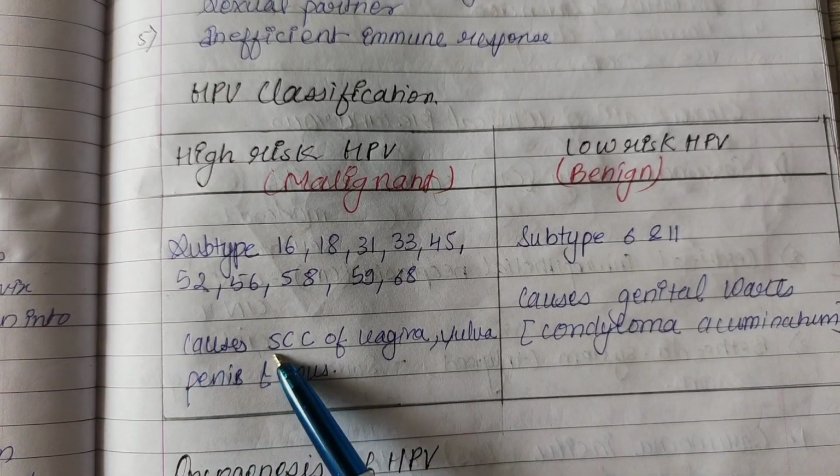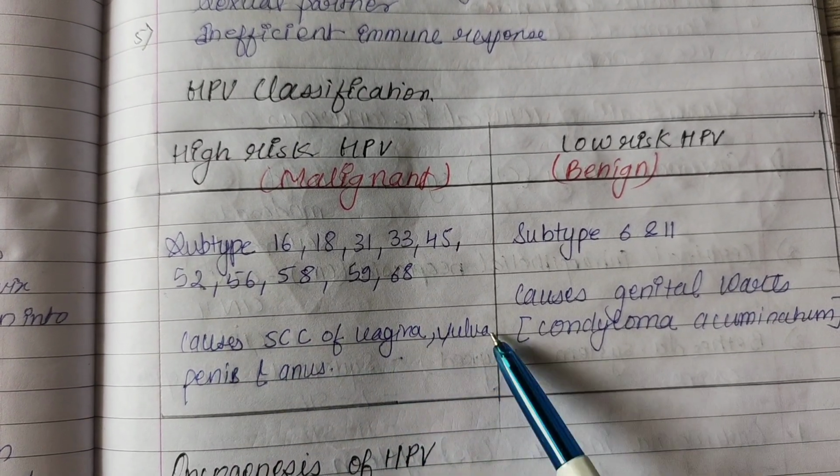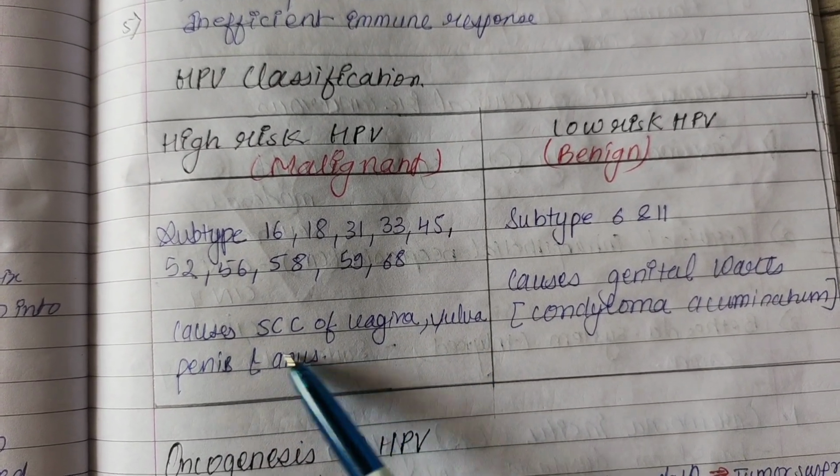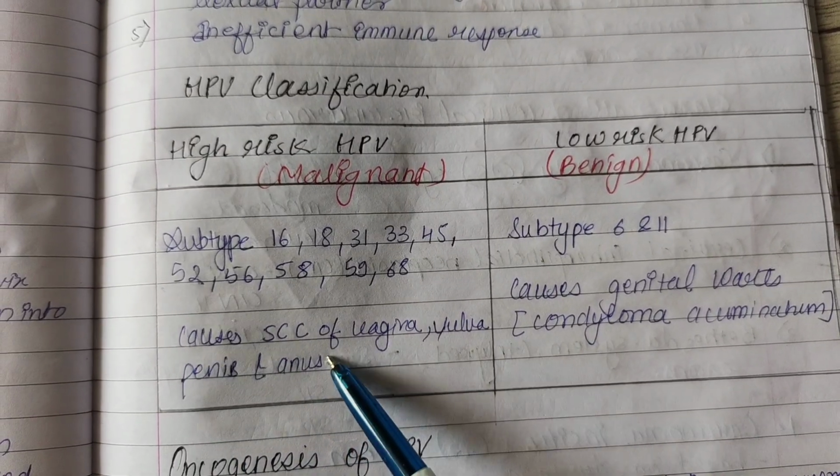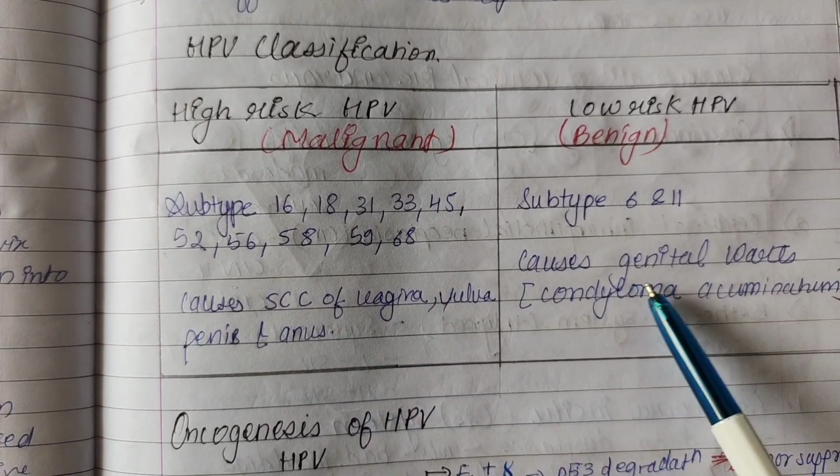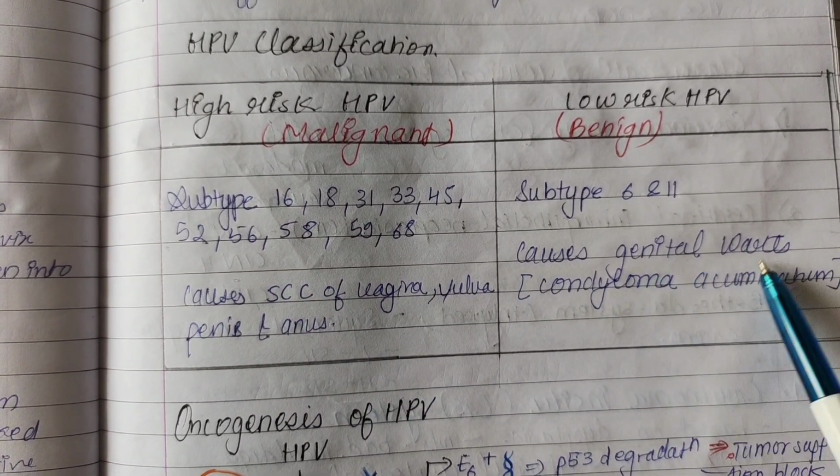High risk is a cause of squamous cell carcinoma of vagina, vulva, penis and anus. In male, it occurs because of sexual transmission. Low risk causes genital warts.